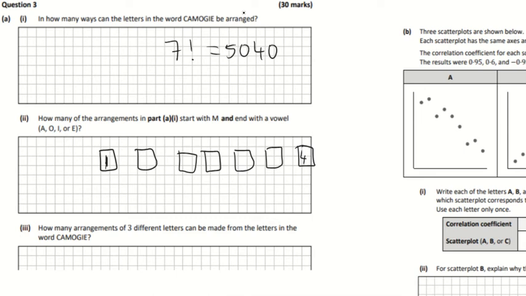So this one has 5 different possibilities then because 2 of the letters are gone already. They've already been chosen. So then there's 4 possibilities left then, and then 3, and then 2, and then 1. So we just need to multiply those numbers by each other then. So we get 480. So that's the answer.